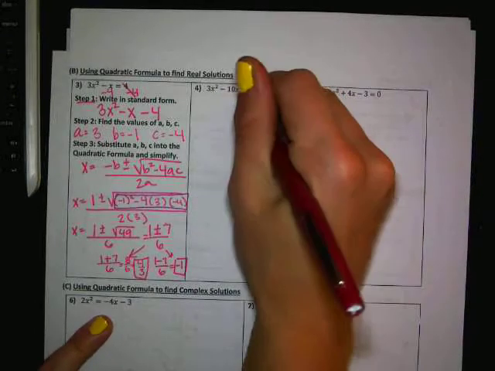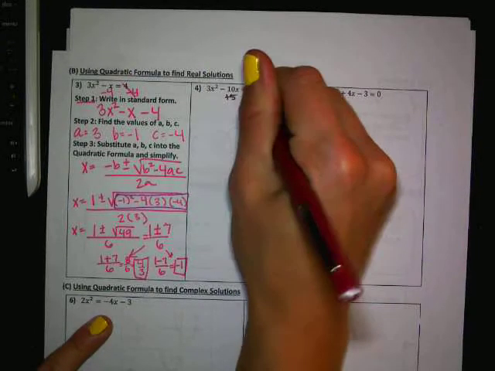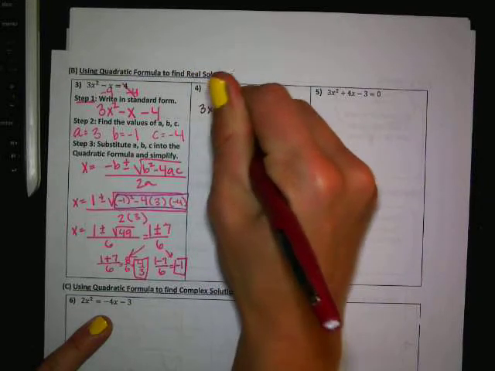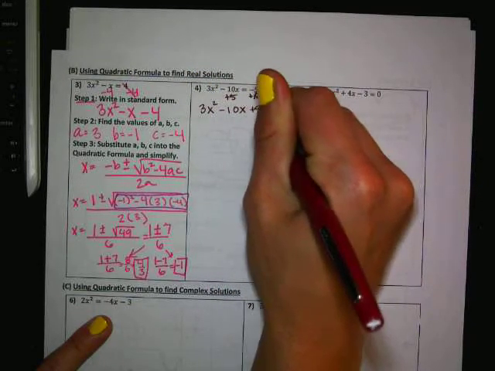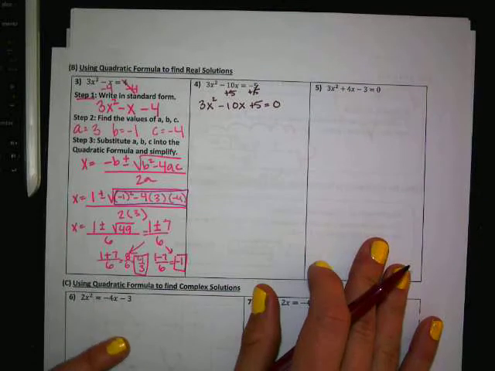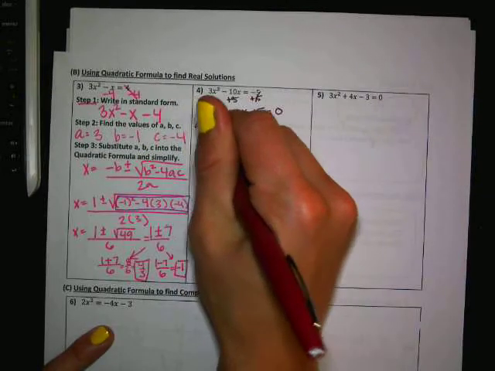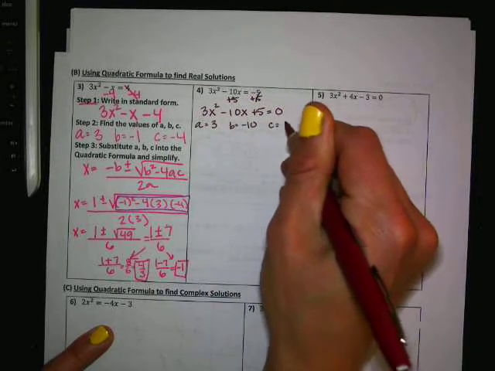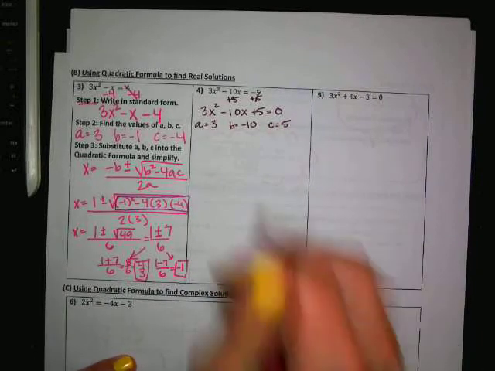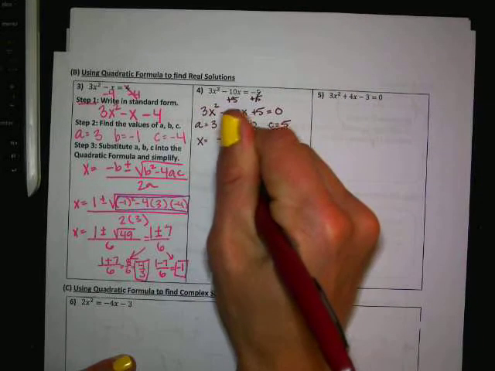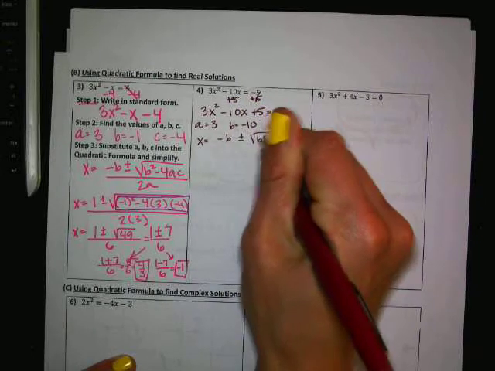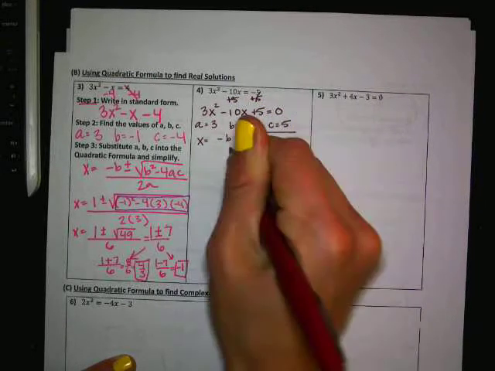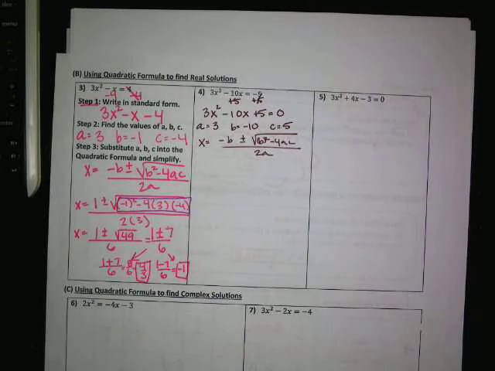All right, first we got to move everything to one side so we can find our a, b, and c. So 3x squared minus 10x plus 5 equals 0. So what's my a value? What's my b value? What's my c value? Very good. All right, and so then we're going to use the formula x equals negative b plus or minus the square root of b squared minus 4ac all over 2a. If you haven't memorized it and you don't want to write it, you don't have to. It is a good way to memorize, though, if you just write it every time until you got it.